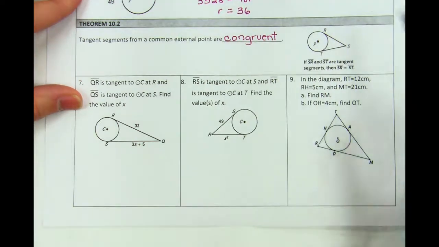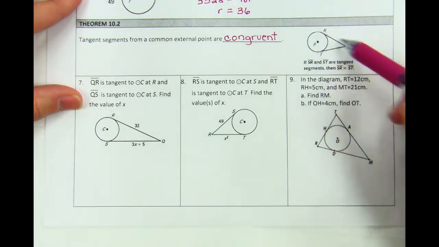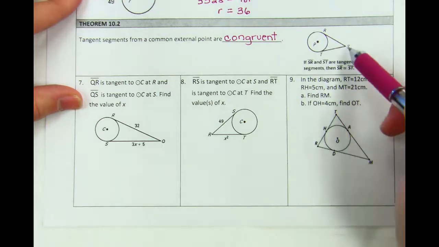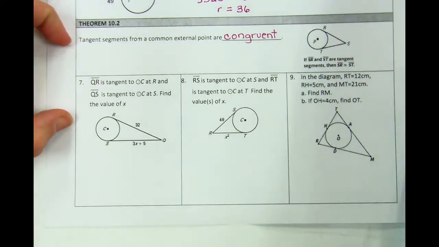In this diagram, SR and ST are tangent segments, so SR is congruent to ST. Okay, so let's use this. Number 7.